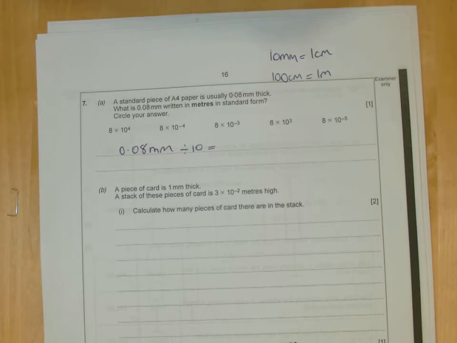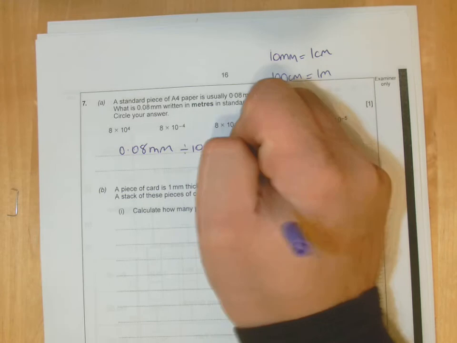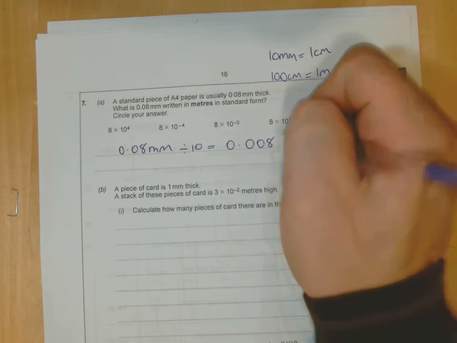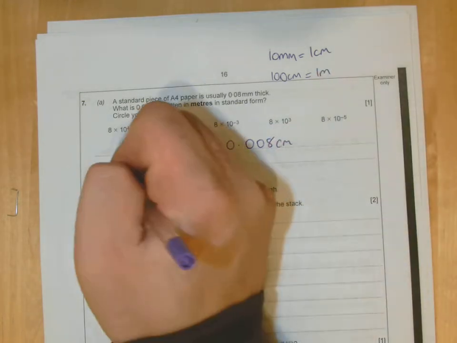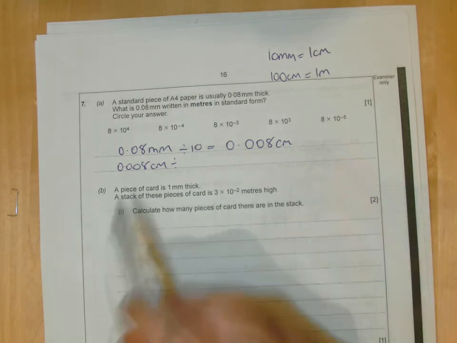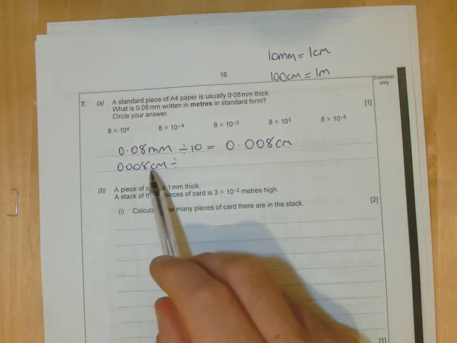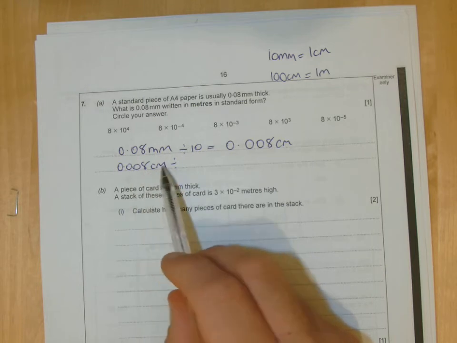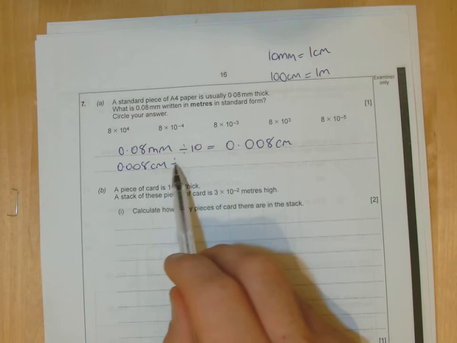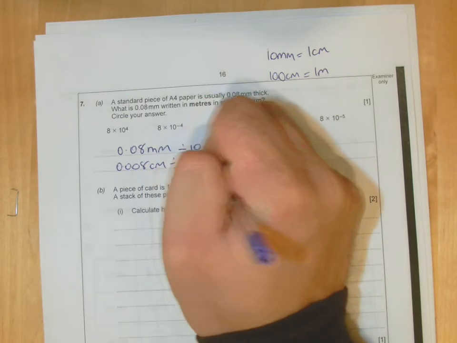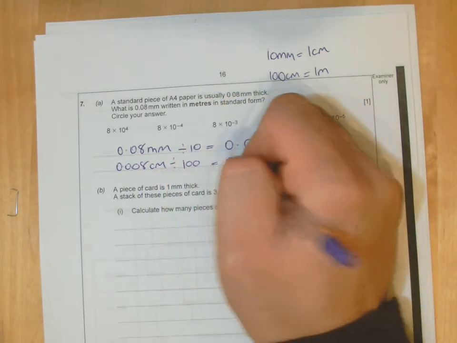It becomes an even smaller number, and when we divide by 10, every digit shifts to the right by 1 place. We end up having 0.008 centimeters. And then we'll change this into meters. Because there's 100 centimeters in a meter, in terms of a meter it's going to be an even smaller decimal. So we're going to be dividing again, making this smaller. Because there's 100 centimeters in a meter, you divide by 100, and this time the digits move 2 places to the right.